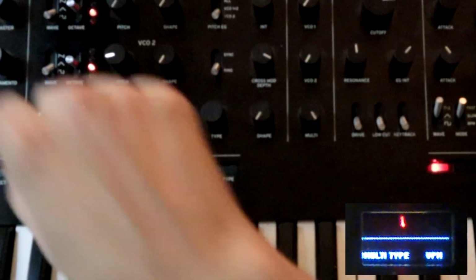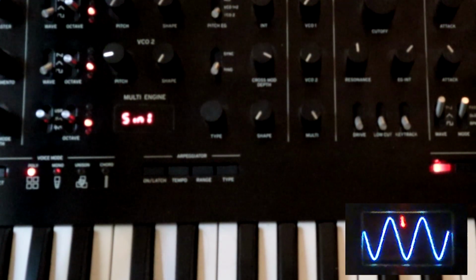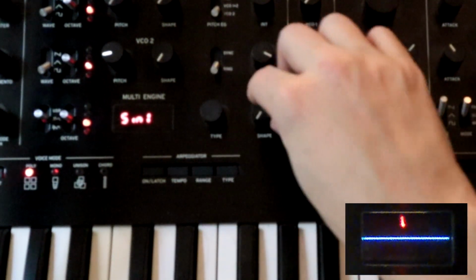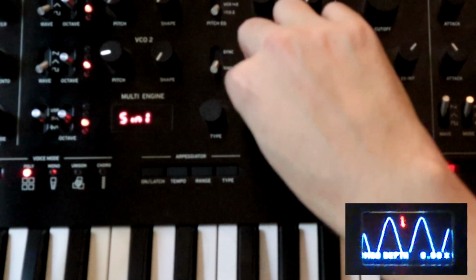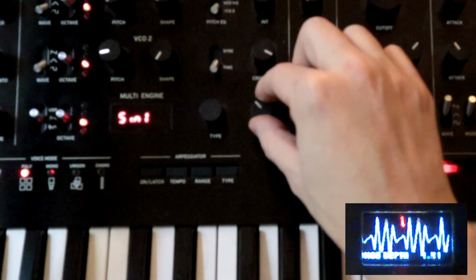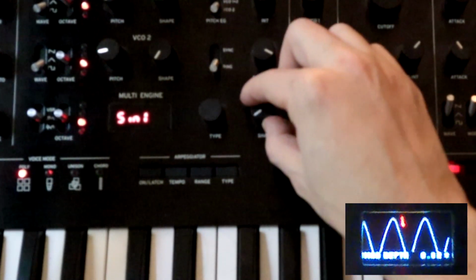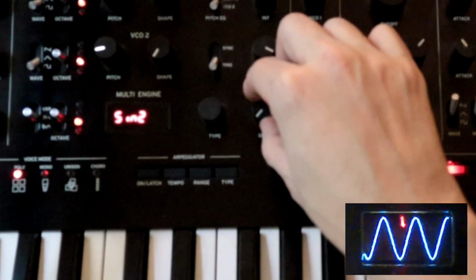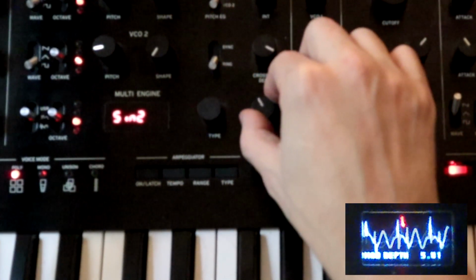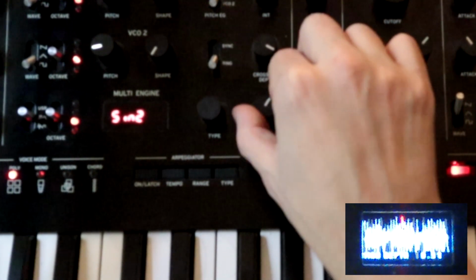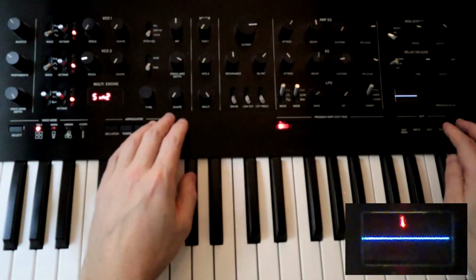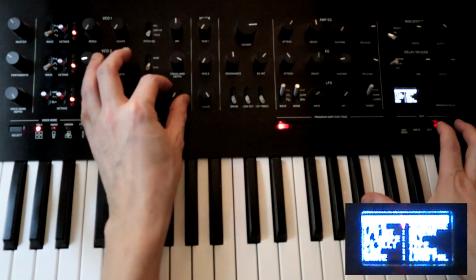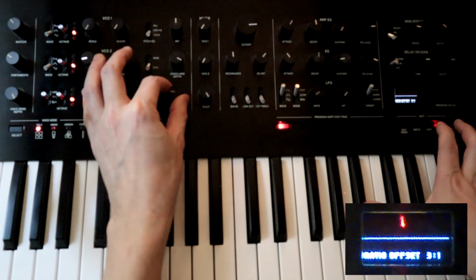And then if we switch up here, we have VPM. So if we want a sine wave, there it is. But we also can change the shape of this. You can see what it does to the waveform. There's a lot of different waveforms. As you can see, they all react differently. So if I hold down Shift and turn shape, that's actually going to change the ratio.